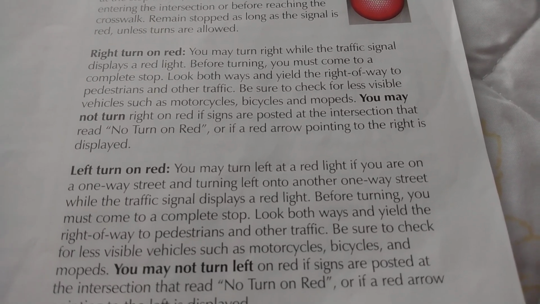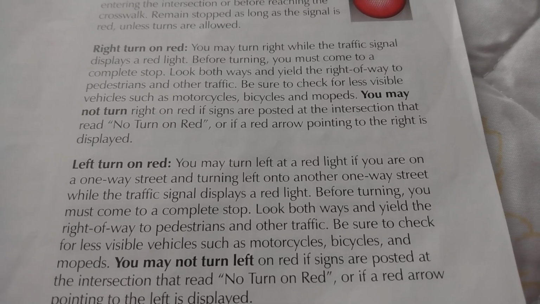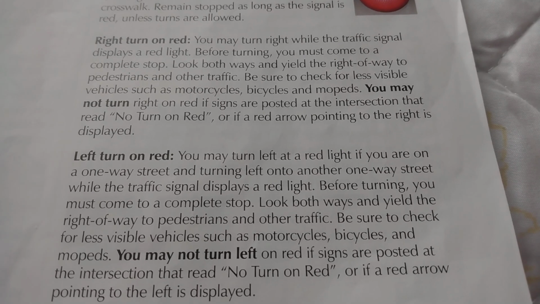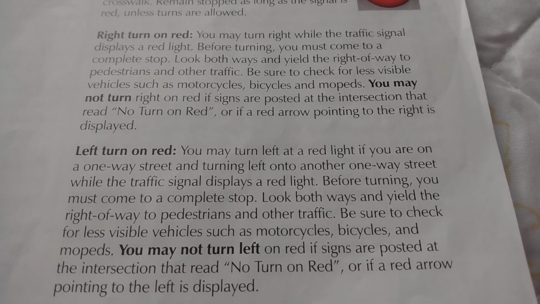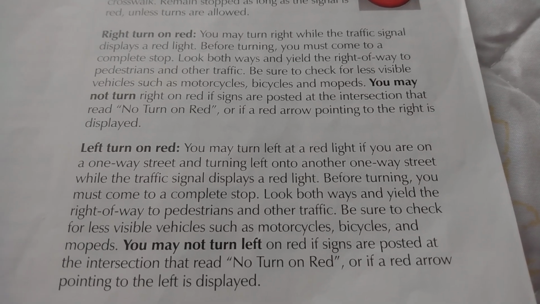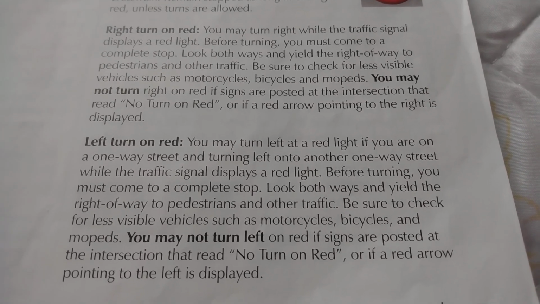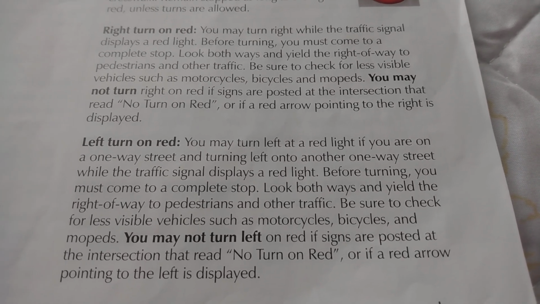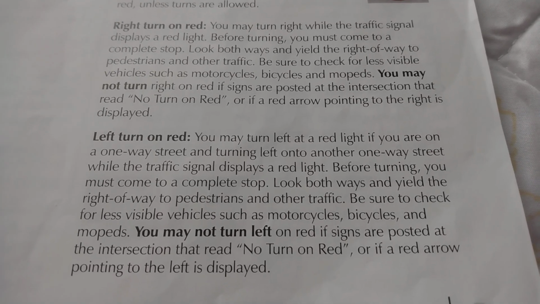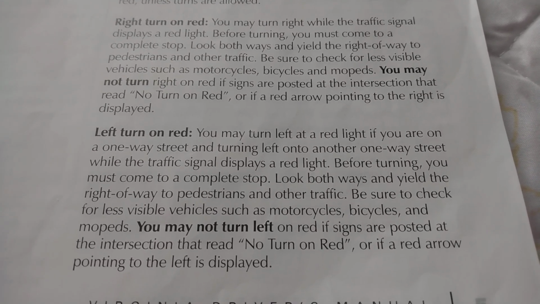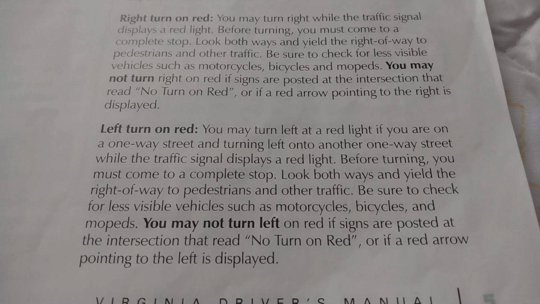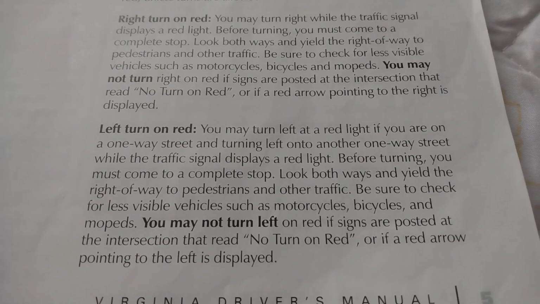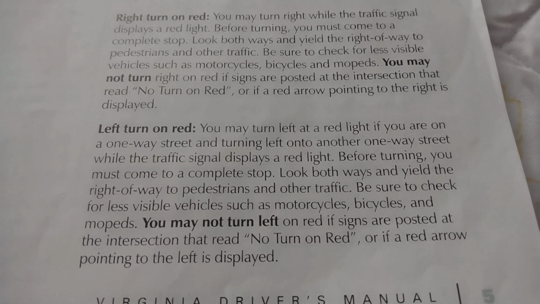Left turn on red. You may turn left at a red light if you are on a one-way street and turning left onto another one-way street while the traffic signal displays a red light. Before turning, you must come to a complete stop. Look both ways and yield the right of way to pedestrians and other traffic. Be sure to check for less visible vehicles such as motorcycles, bicycles, and mopeds. You may not turn left on red if signs are posted at the intersection that read "No turn on red," or if a red arrow pointing to the left is displayed.